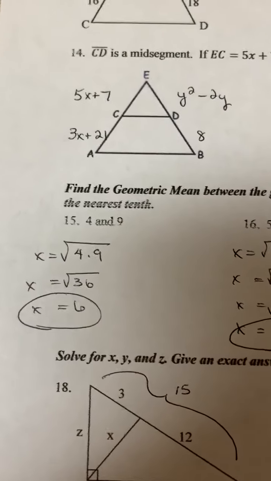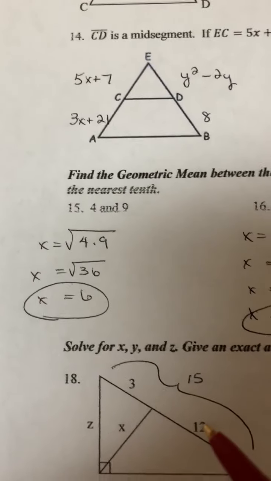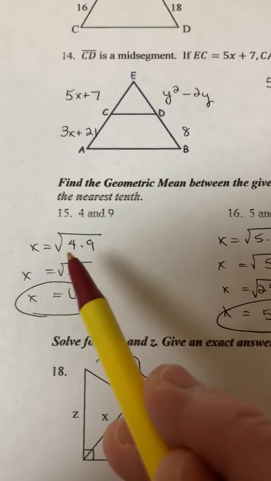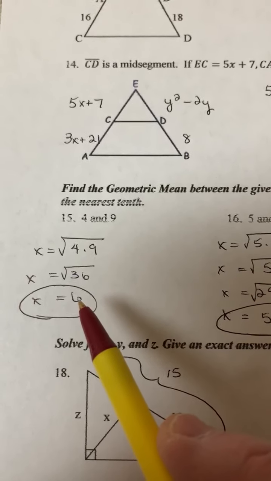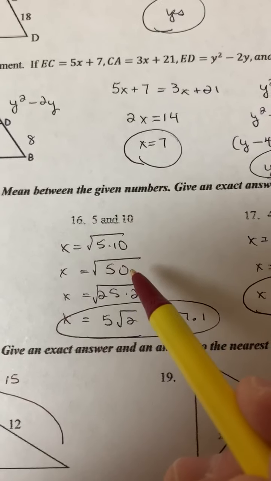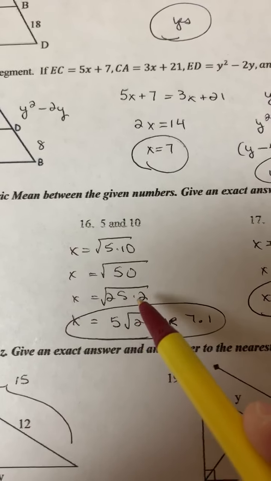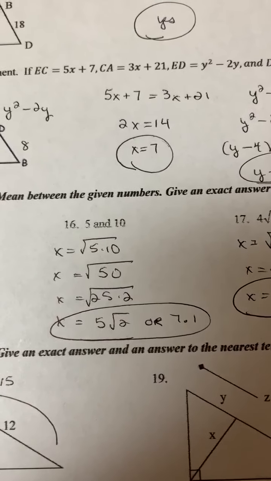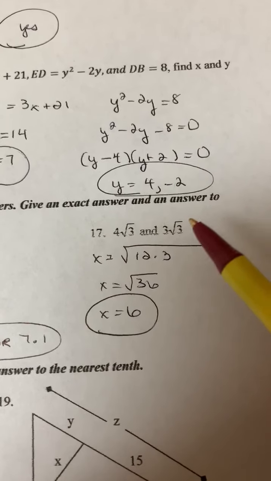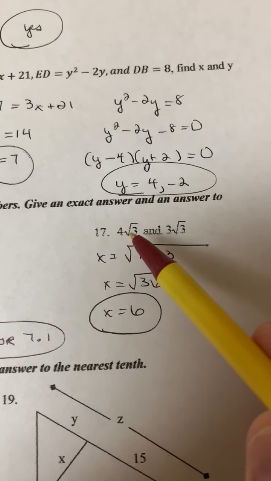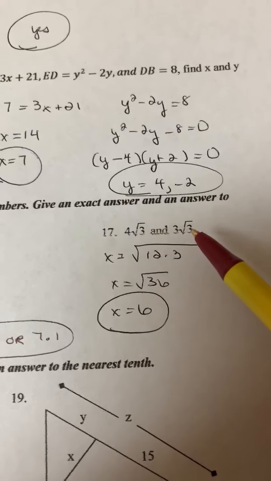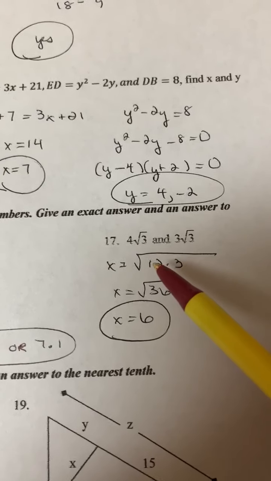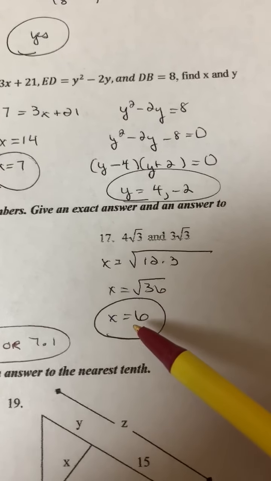Moving into numbers 15, 16, and 17. With the geometric mean, multiply them, take the square root. Multiply the numbers, take the square root. 4 times 9 is 36, square root is 6. 5 times 10 is 50, but that breaks apart differently into 25 and 2. 25 is a perfect square, that's 5 root 2, which is 7.1. Number 17, if you multiply these together, 4 times 3 is 12. Root 3 times the root 3 is root 9, which is 3. So that's where that simplification comes from. 12 times 3 is, again, 36. Square root of 36 is 6.